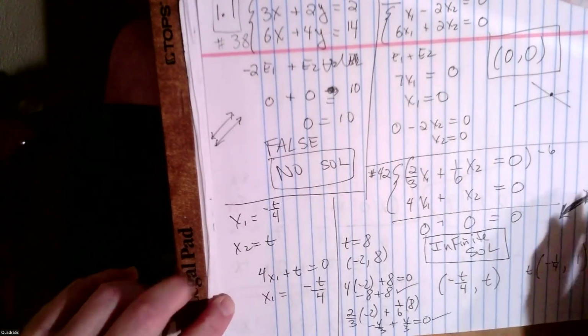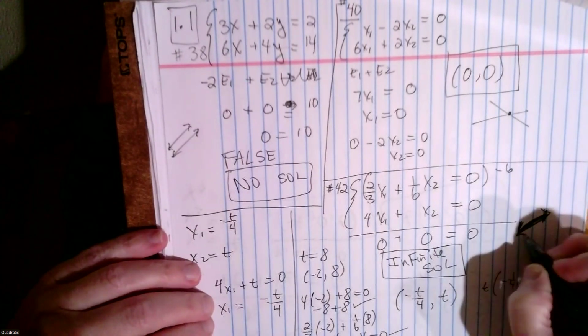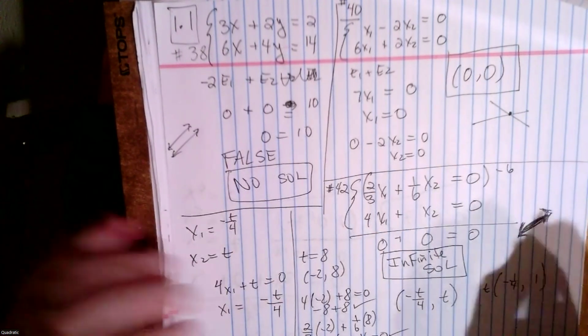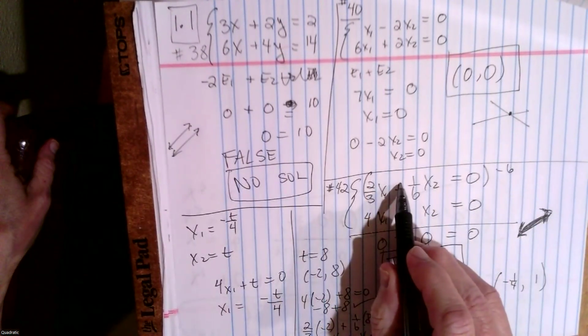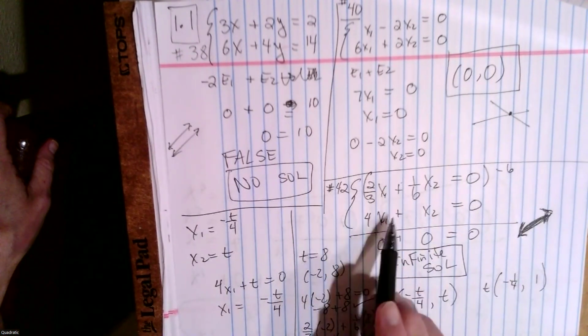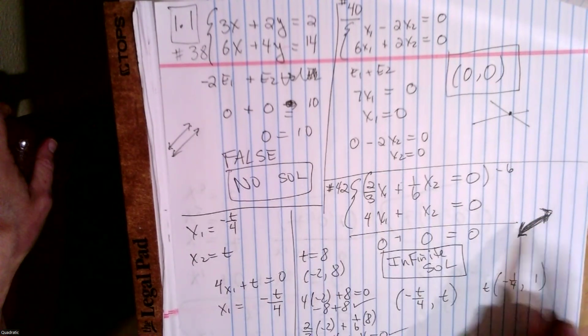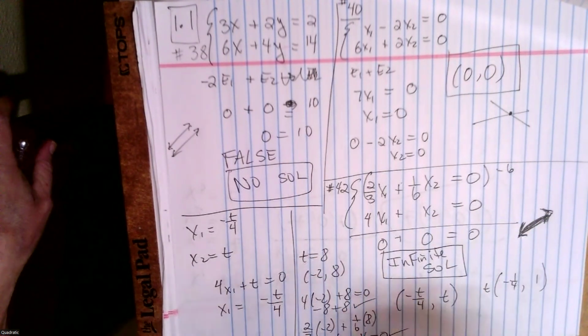I'm drawing a thick line, though there's no such thing as a thick line, meaning this is a line and that's a line, and they're actually the same line. That's just geometrically what's going on here.